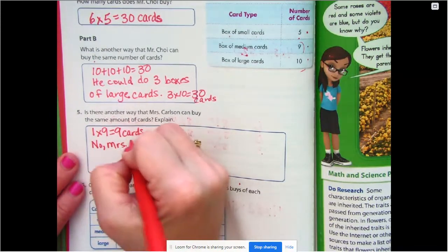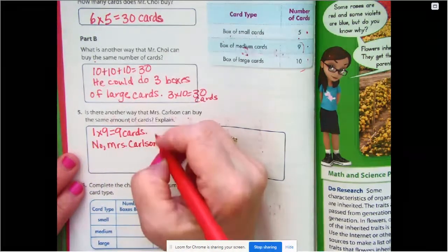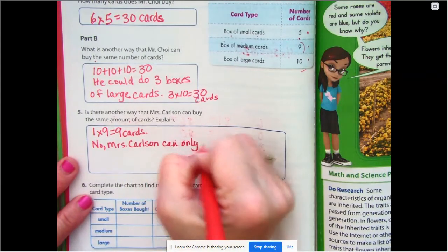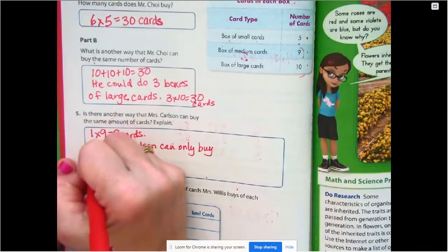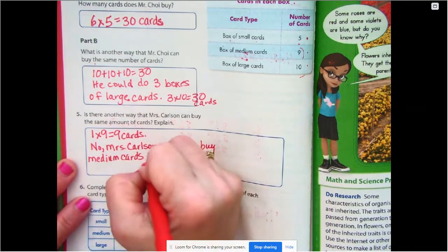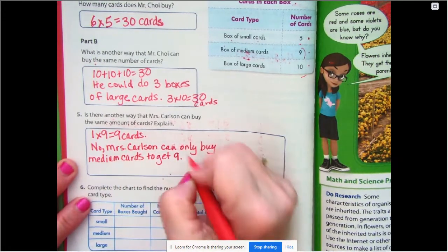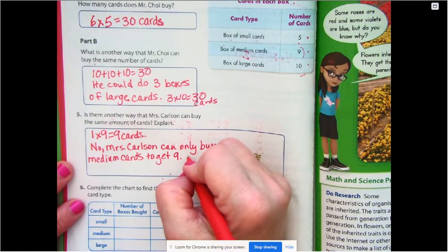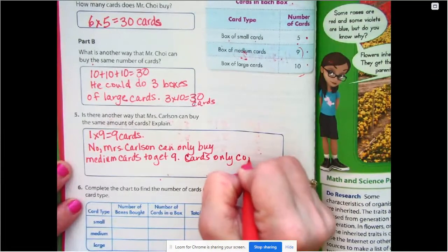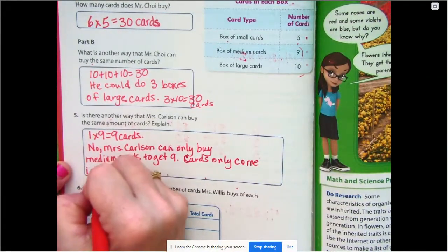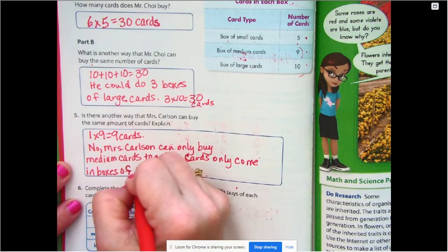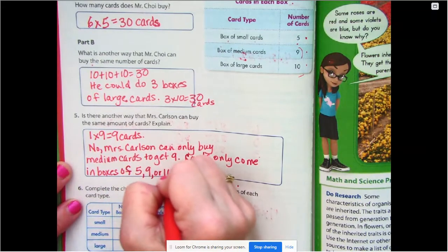Mrs. Carlson can only buy medium cards to get 9. Okay, cards only come in boxes of 5, 9, or 10.